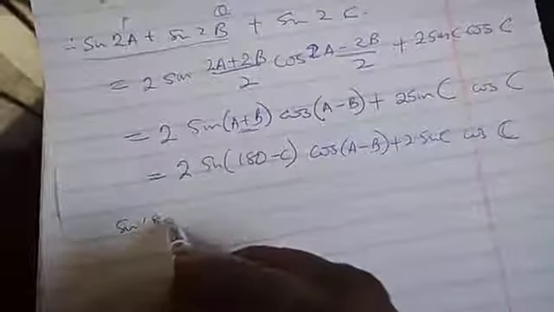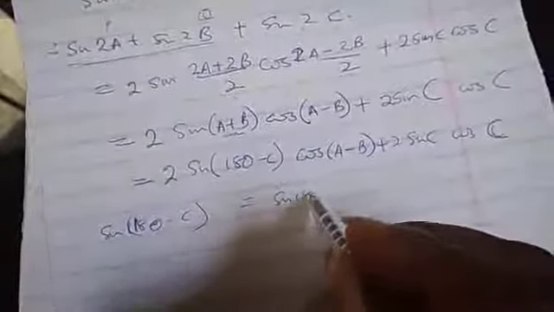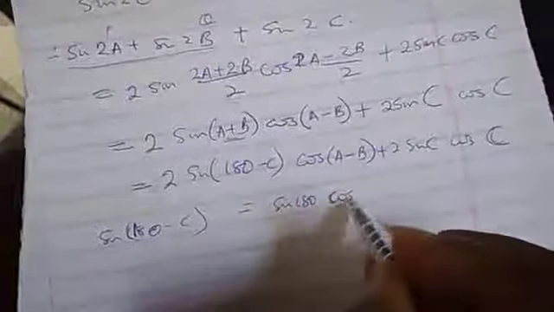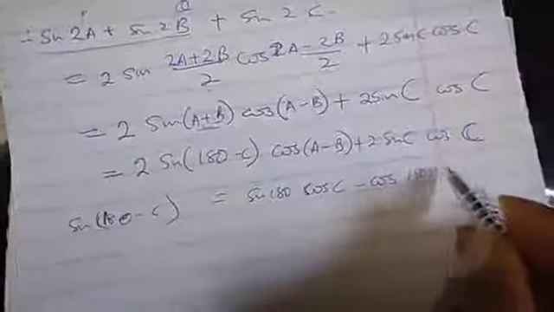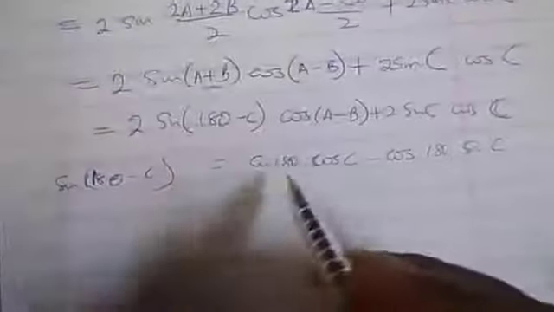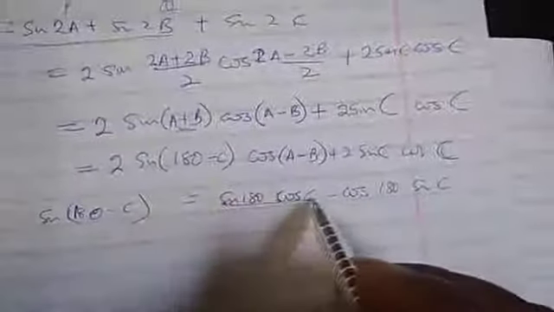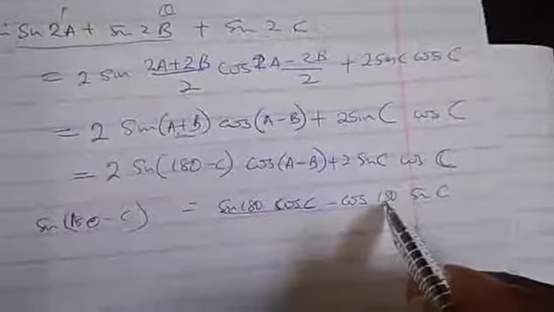But let's take note that sine 180 minus c is equal to, if I use compound angle here, sine 180 cos c minus cos 180 sine c. But sine 180 is 0, so this one vanishes. But cos 180 is minus 1, so it will make this minus to be plus.